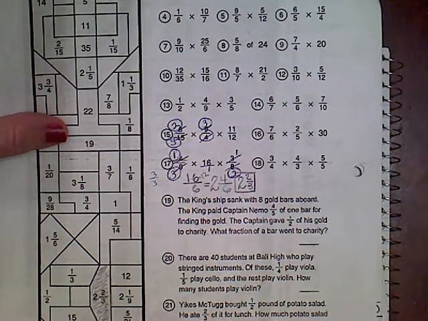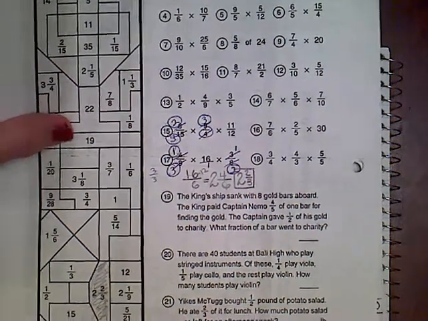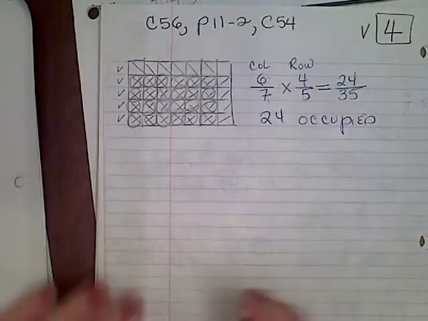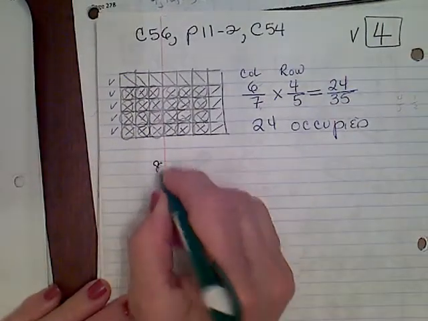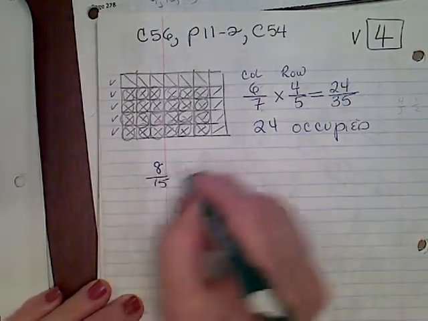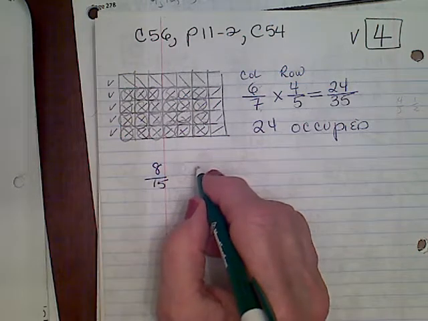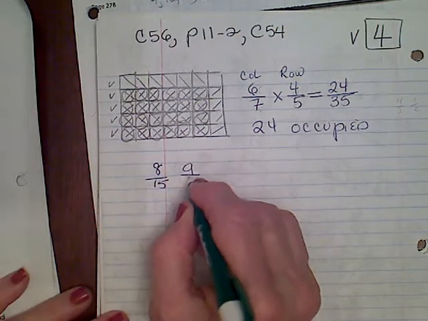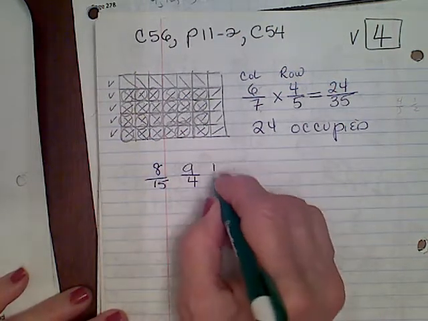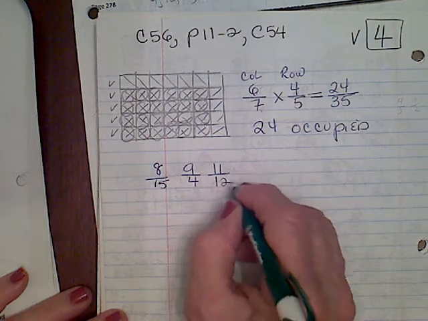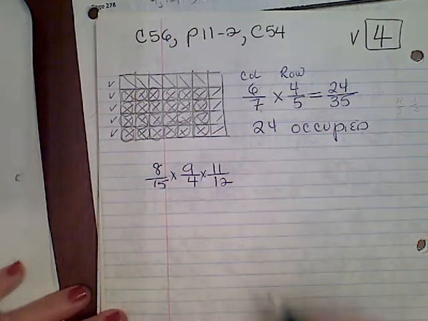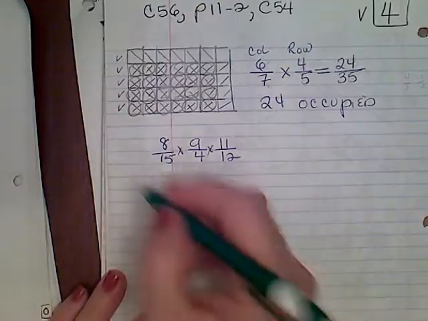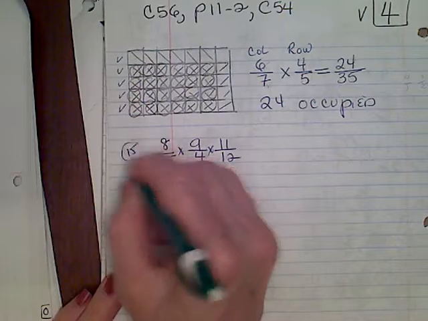Yeah, I should have done this on another sheet of paper. In fact, I think I'm going to transfer it. We're going to do it again. So that one was 8 times 15. That was 9 times 4 and 11 times 12. So again, I'll do that a little bit neater and a little bit better so you can see that.